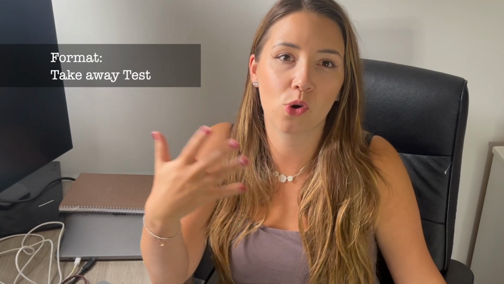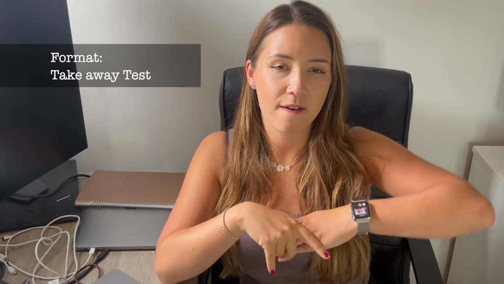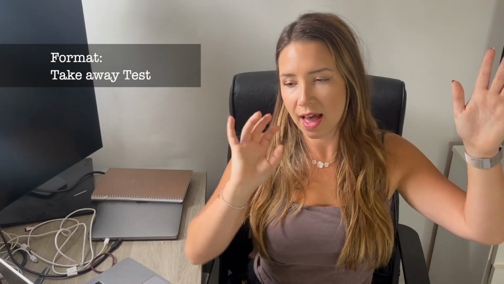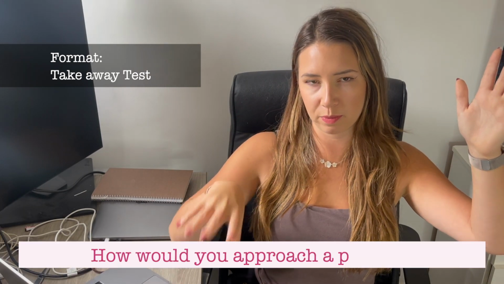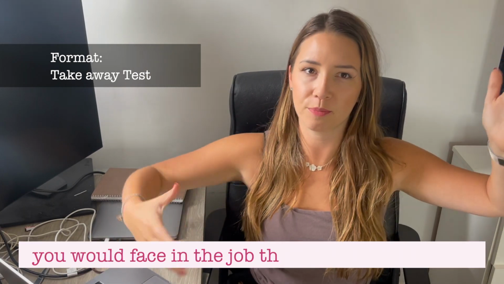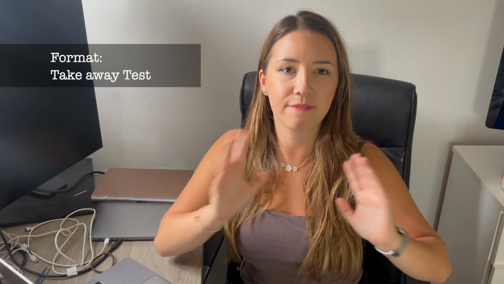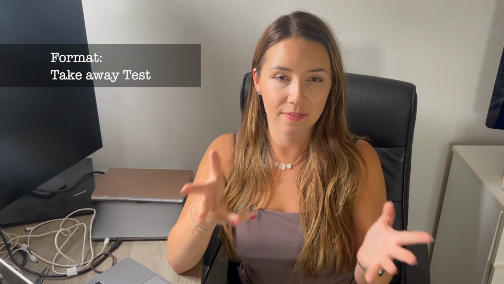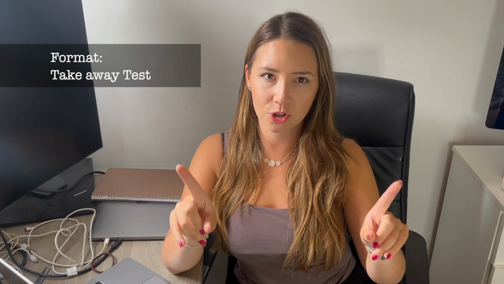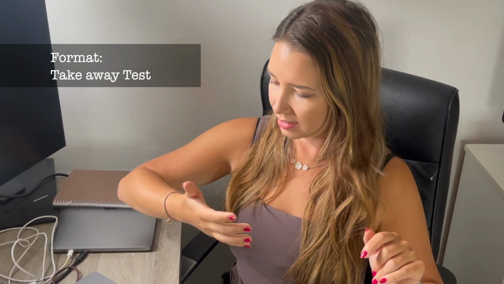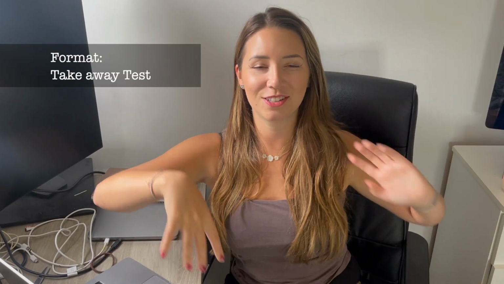There were lots more questions and it started from very basic syntax to kind of how would you approach a problem that we would face in the job that you're applying for. So very varied kind of ways that you can get given this test. But yeah, it breaks down to two kind of ways. Either doing it within the interview or having it to take away at home.